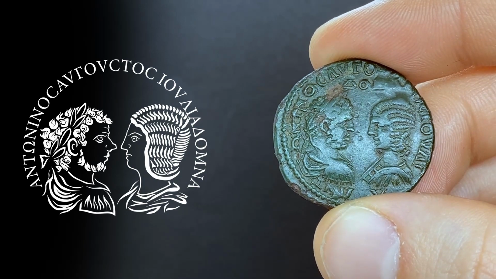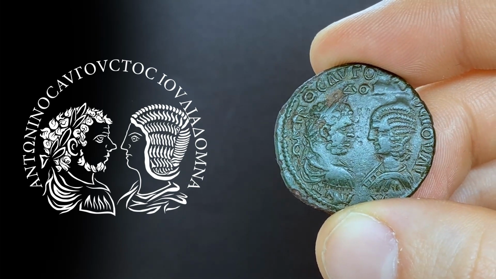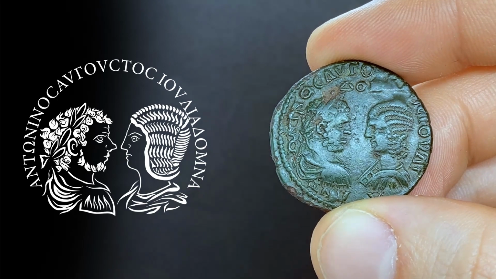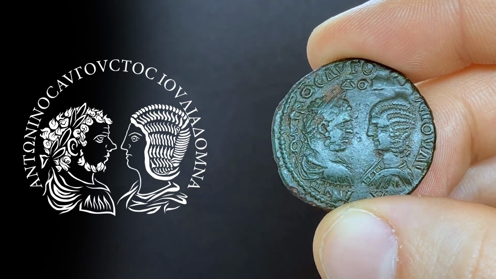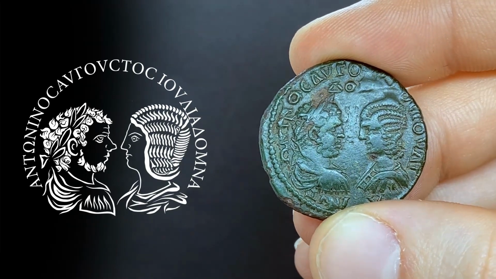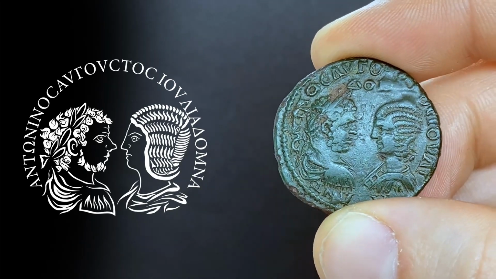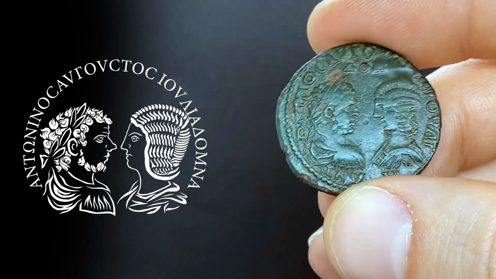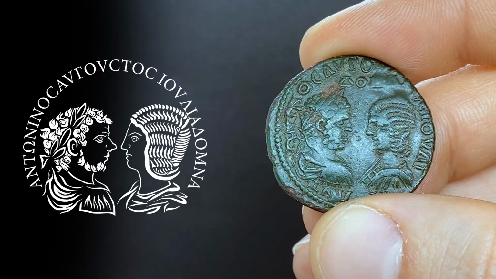The legends reinforce this alliance of mother and son. Antoninus Autocrator Julia Domna: Emperor Antoninus, Caracalla's first name, and Julia Domna. Quite a striking thing to see in ancient times, a woman being depicted in a position basically just as prominent as the emperor himself.